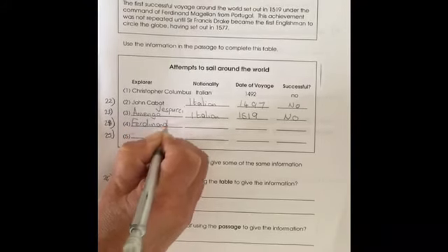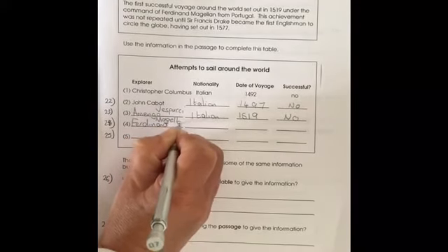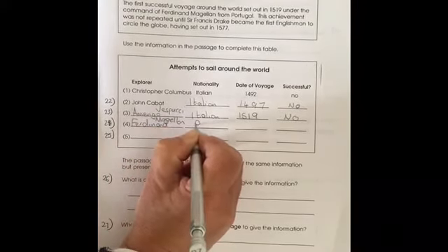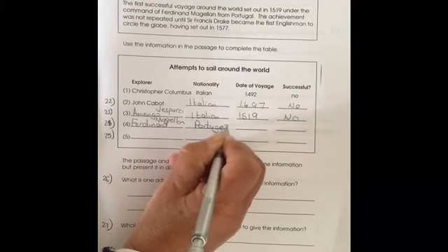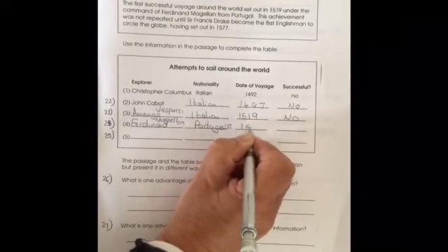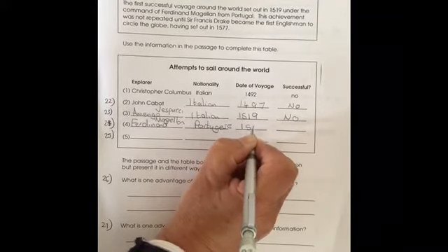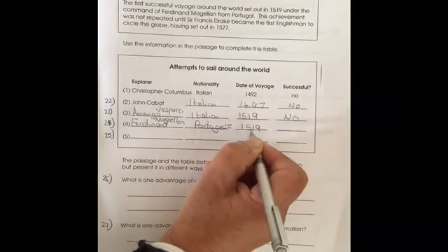And your spelling has to be correct. He was Portuguese. And he set out in 1519. I think, I don't know, he was 1519, what was it?